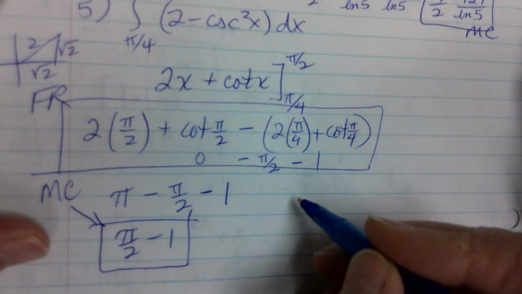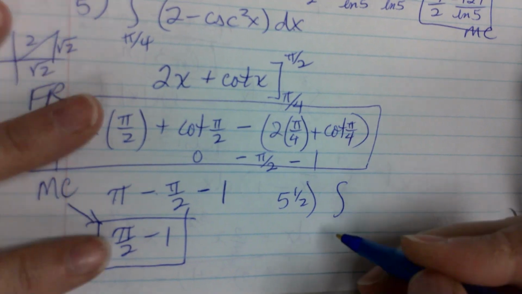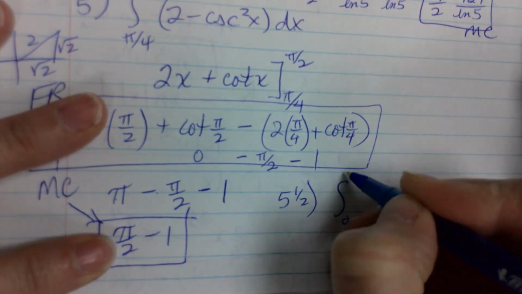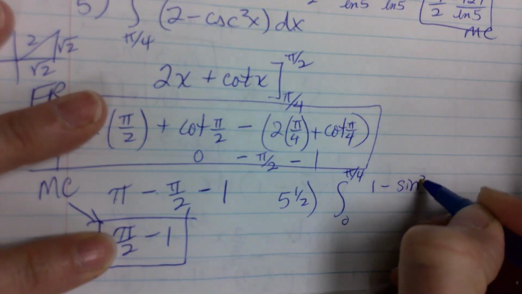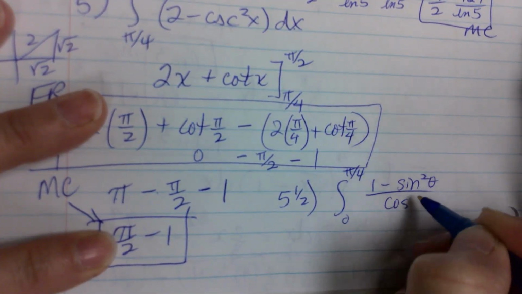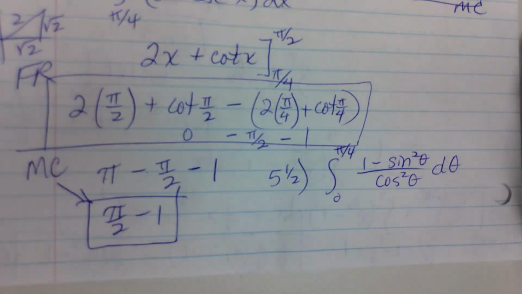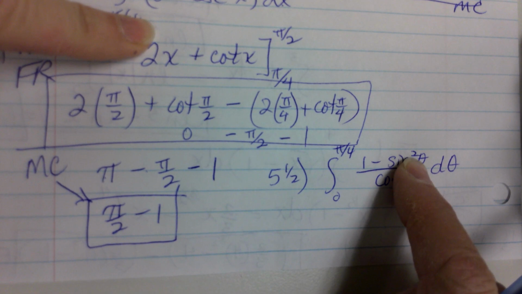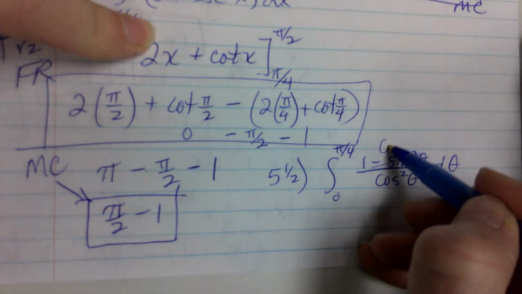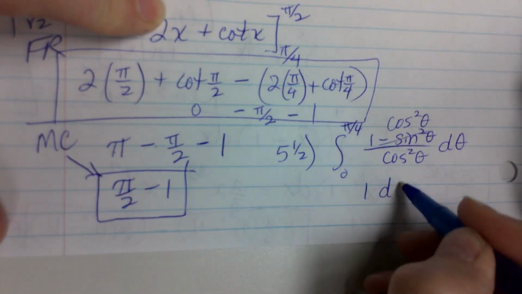I want to show you something. What if I had the integral from 0 to pi over 4 of 1 minus sine squared theta over cosine squared theta d theta? At first glance, this looks horrible, doesn't it? Oh wait, 1 minus sine squared is just cosine squared. And what's cosine squared over cosine squared? 1. Easy in there.